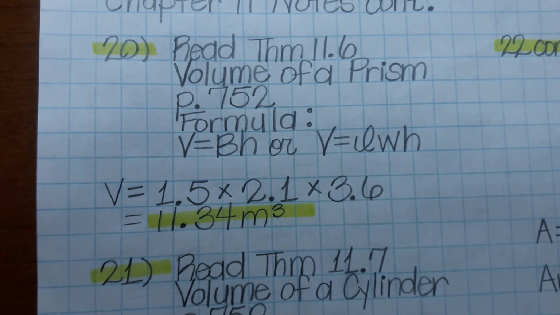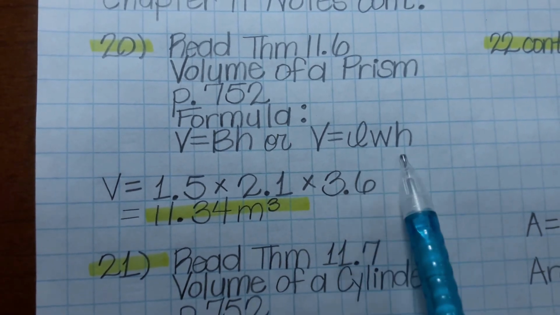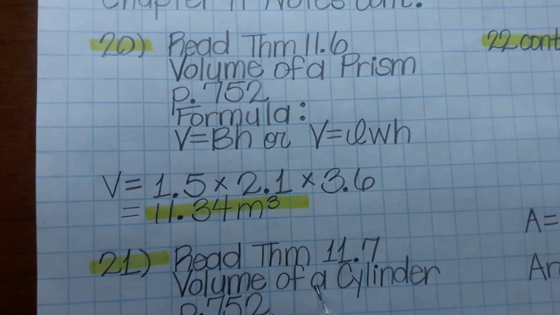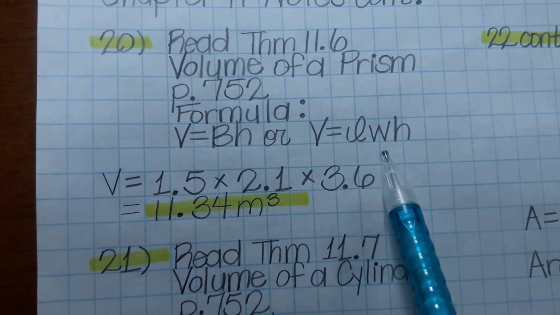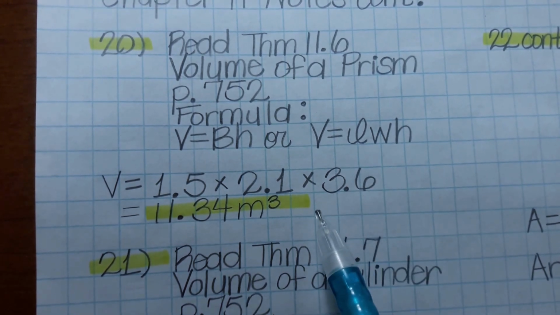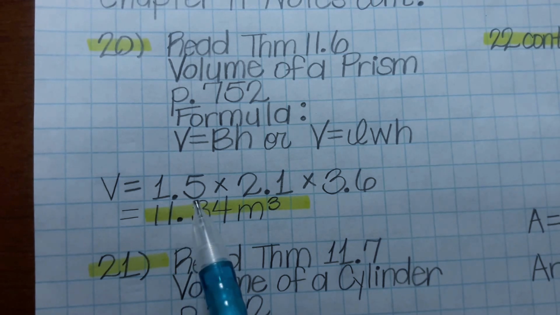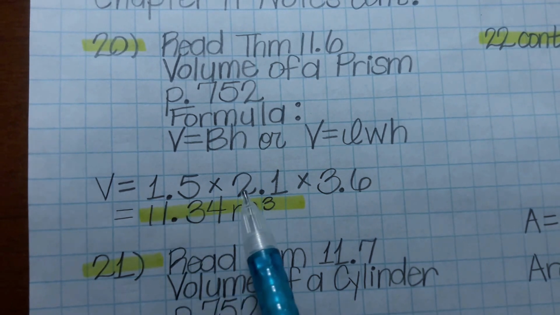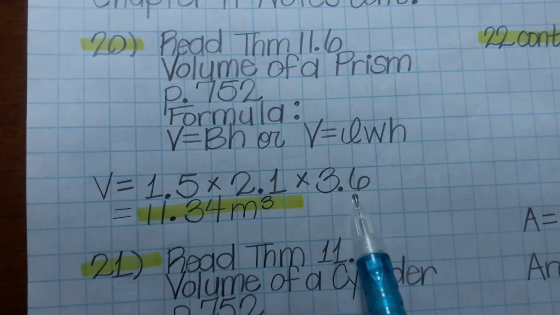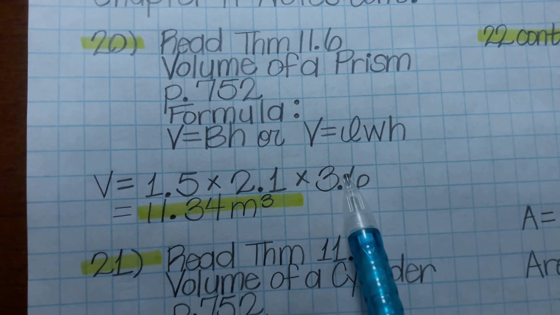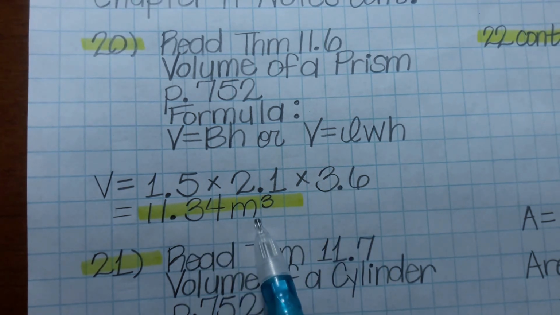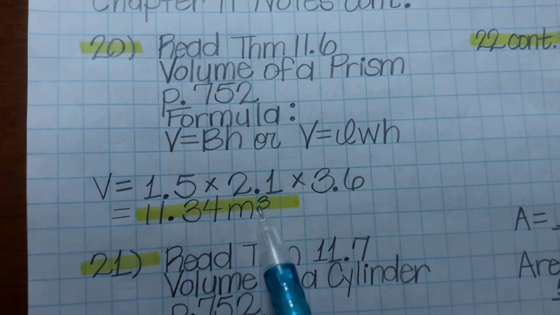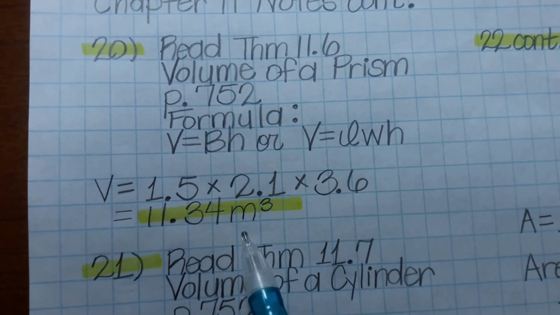So you can use either one of these formulas to find the volume of a prism. If you look at the given information on number 20, and again, you want to remember that when you are multiplying, it does not matter how you arrange the numbers, it's going to all come out the same. So I want to use this formula. Since I see 3 numbers, I have a length, a width, and a height. So I want to plug in all of my 3 different numbers that was given on number 20, which is 1.5 times 2.1 times 3.6. I'm going to multiply all those numbers together to get 11.34. And when you're measuring volume, the units is in meters to the third, or cubic meters.